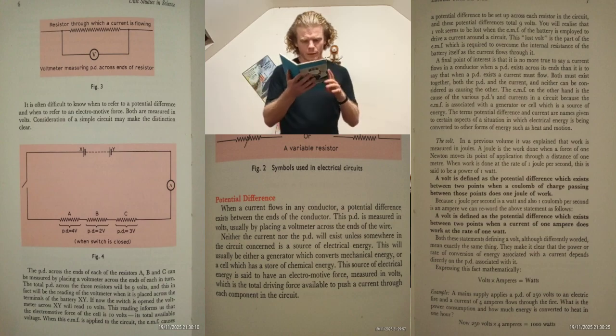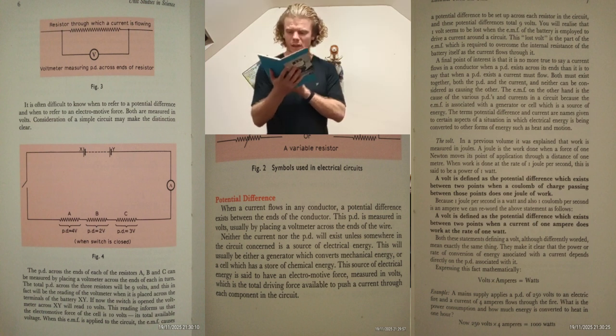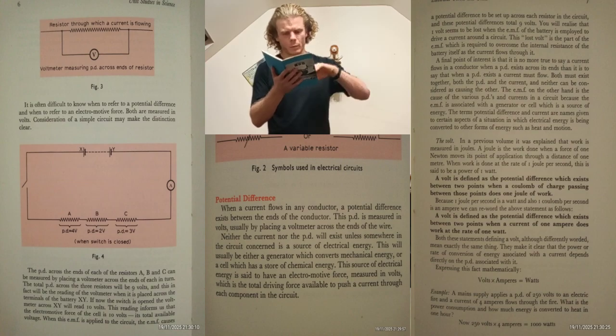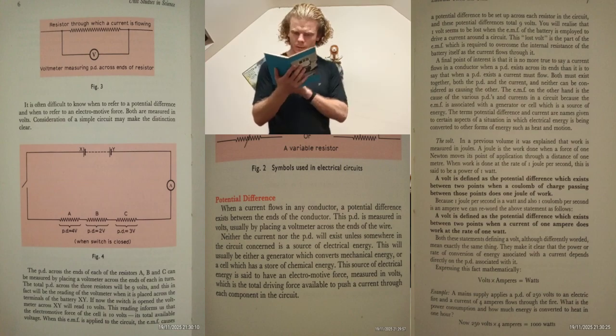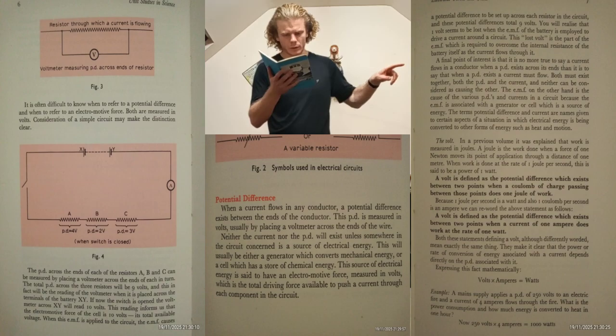Now, what do we have here? We have some type of circuit. We have an A, and A is an ammeter, whatever an ammeter does. Then we have a Y and an X. It's not explained. And we have 3 resistors, A, B, and C. The potential differences of them are 3, 2, and 4. And the switch is closed.